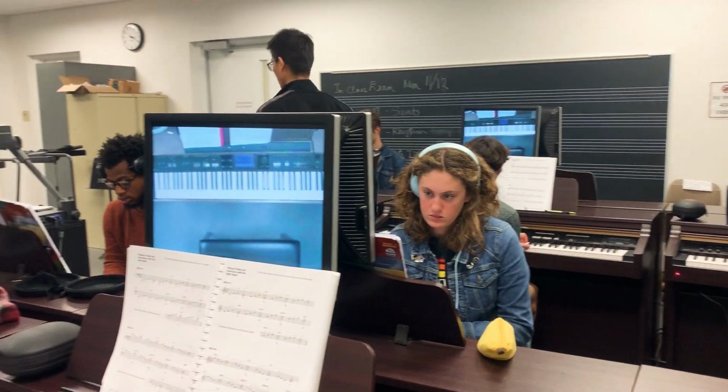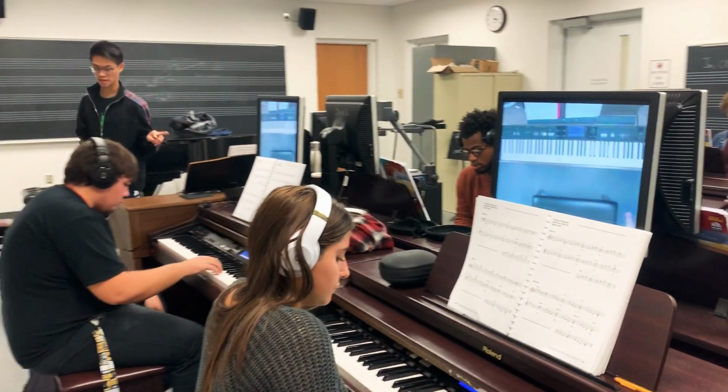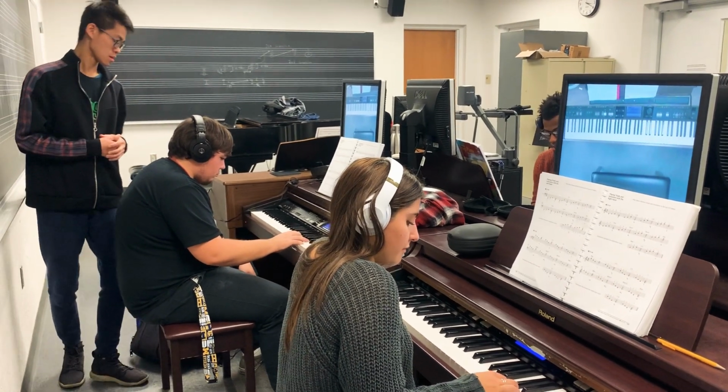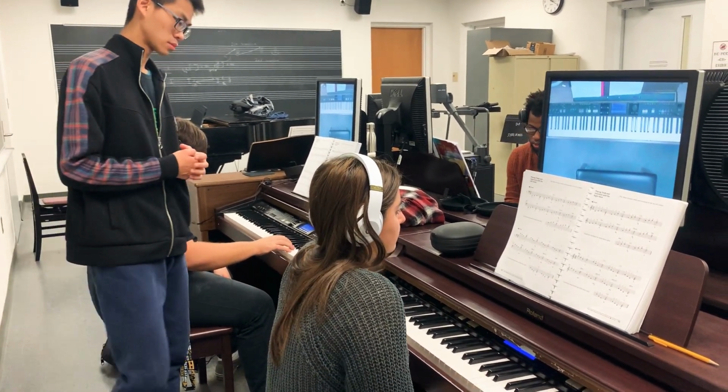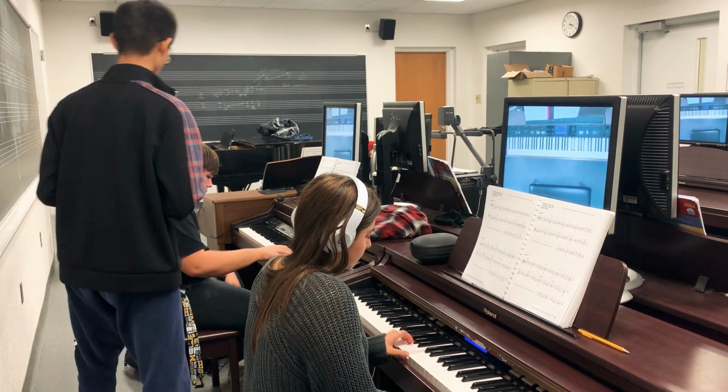Hold your thumb, and third finger becomes 5. Okay, 2 steps when you're doing inversions. Very good.